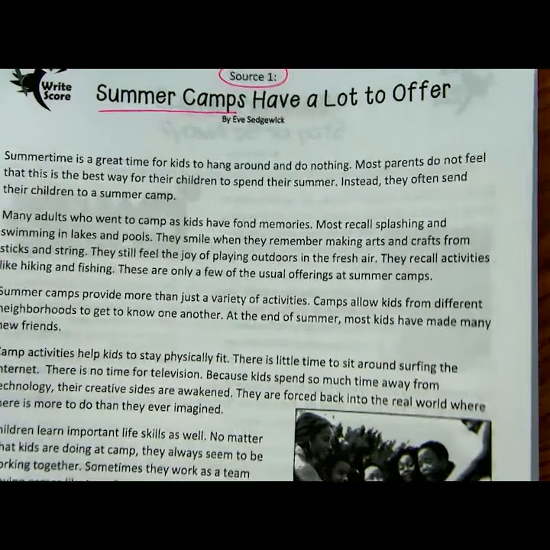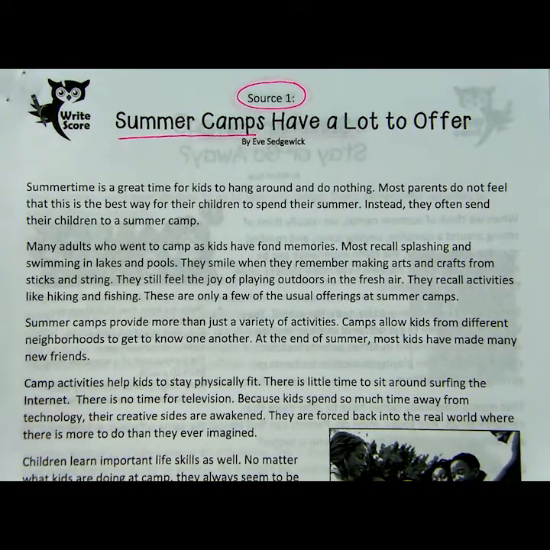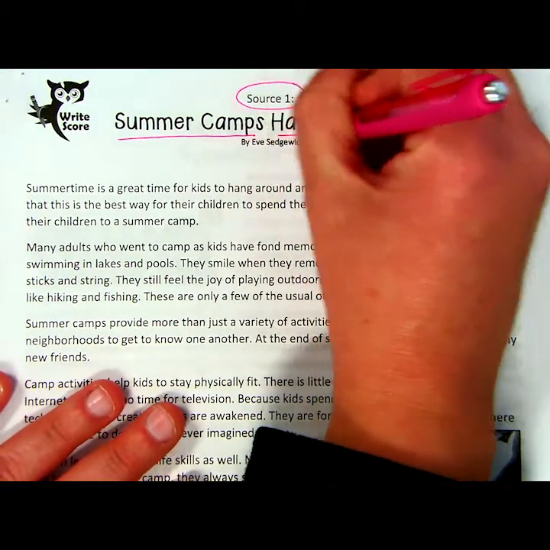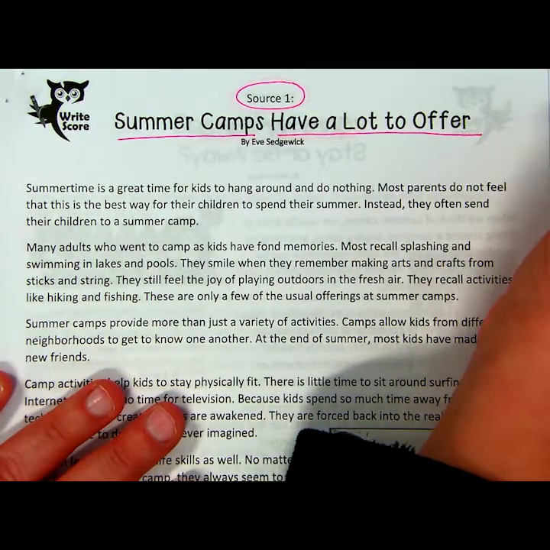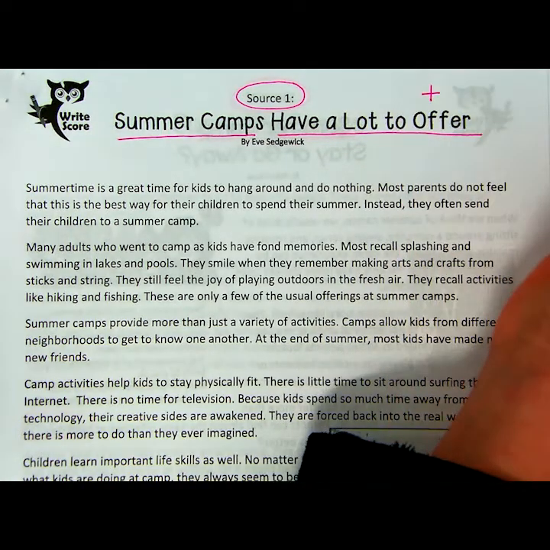So now let's go back to source 1. Today in this video, we're going to go through and read this source together. Again, we're thinking about the benefits that summer camp has for children. And right here it says summer camps have a lot to offer. Offer meaning that they have different activities and things for kids to do. So I'm going to put a plus sign there, meaning that it's good.